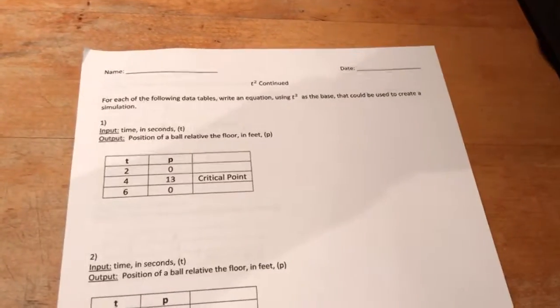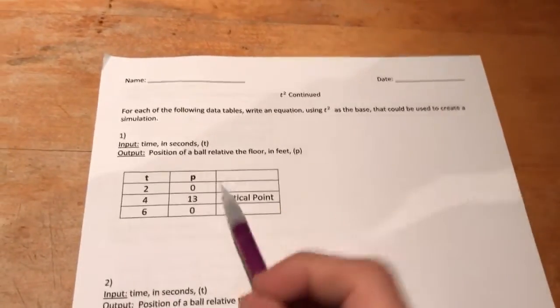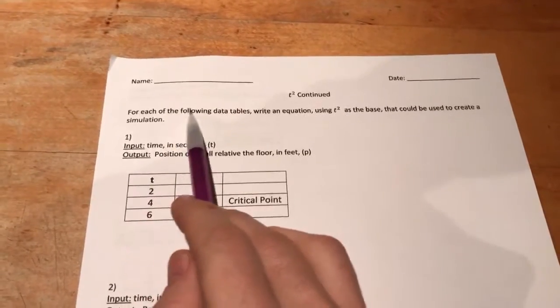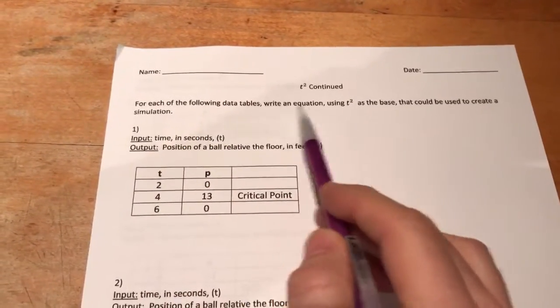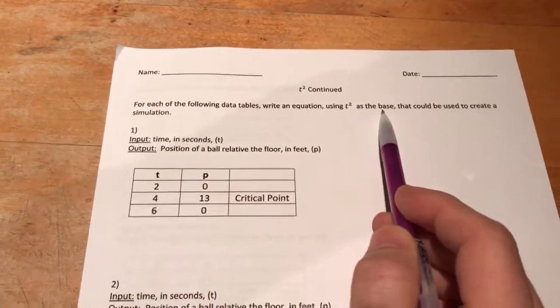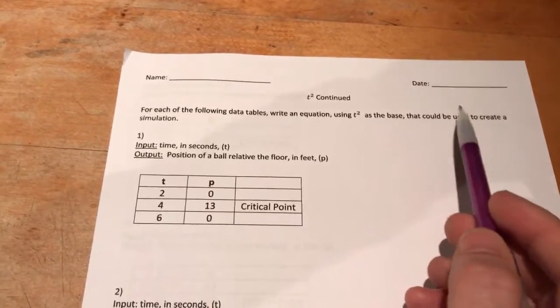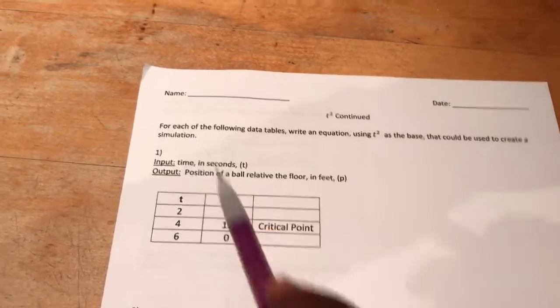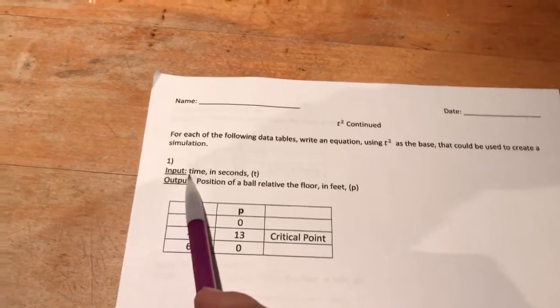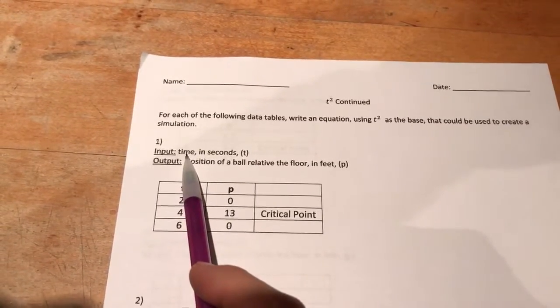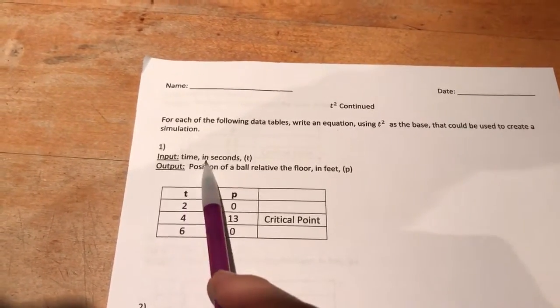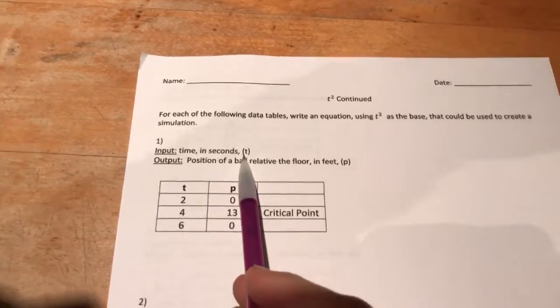Okay, our job is to read the directions. So it says for each of the following data tables, write an equation using t squared as the base that could be used to create a simulation. So we have an input here, variable time in seconds with the variable name t.